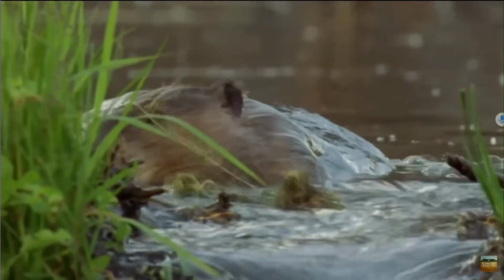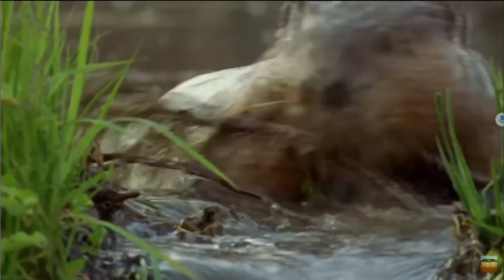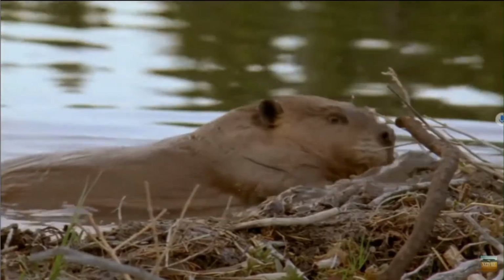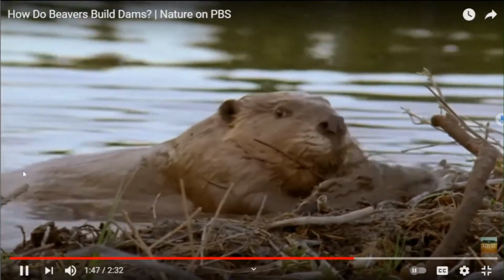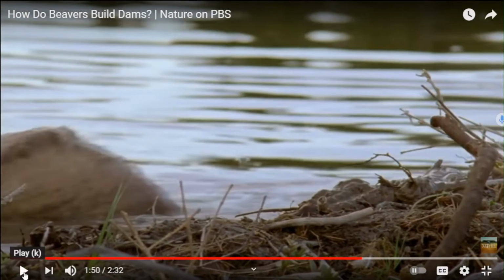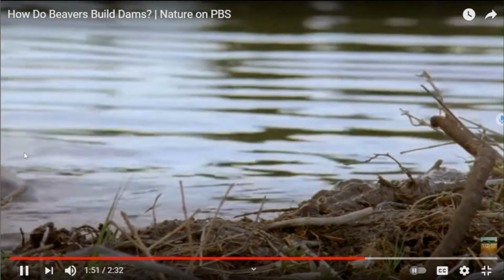Each pond traps several inches of sediment every year, so there's plenty of it. The young act as apprentice builders. We can see how they are using the mud from the base of the river and pushing it to make their dams strong. Learning the tricks of the trade.